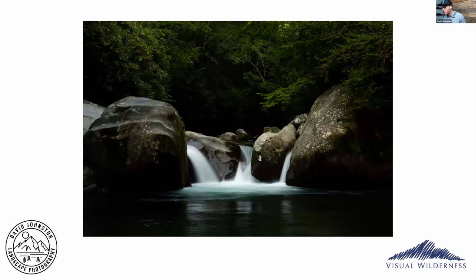So with this, I might paint in the adjustment brush on the highlighted areas. I might brighten those up. I'll paint in some adjustment brush on the shadowed areas and darken those a little bit to create that separation, that contrast in my tones.